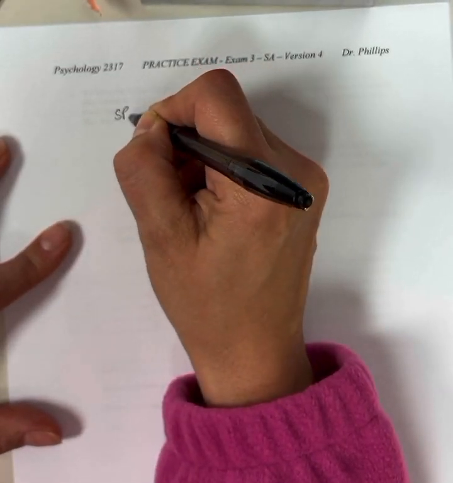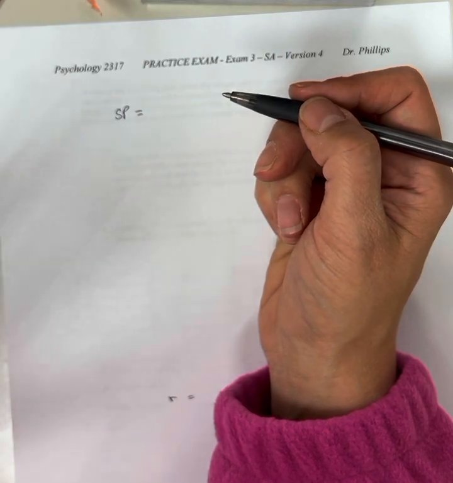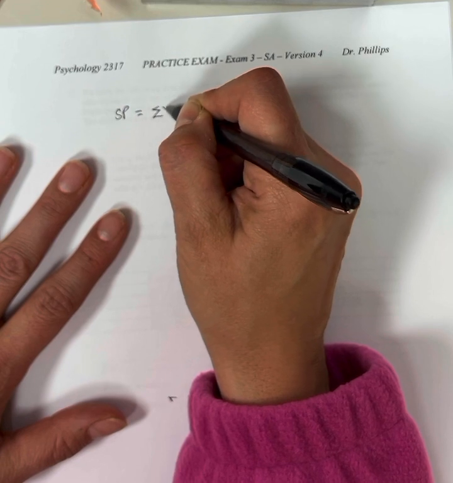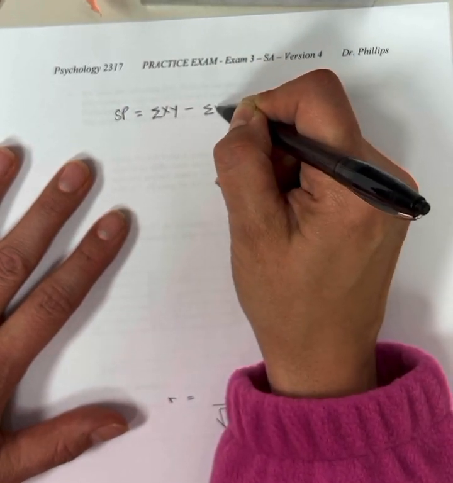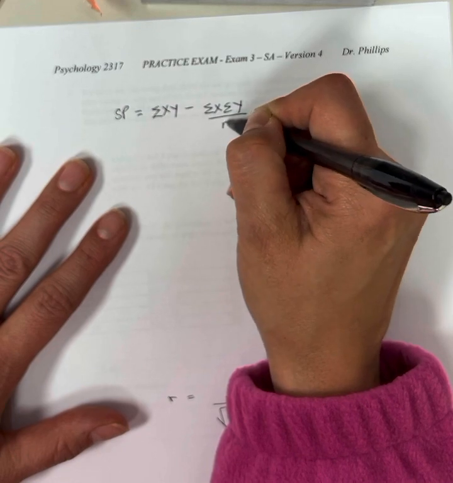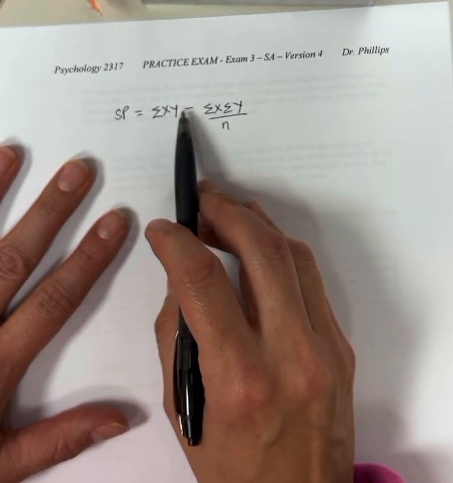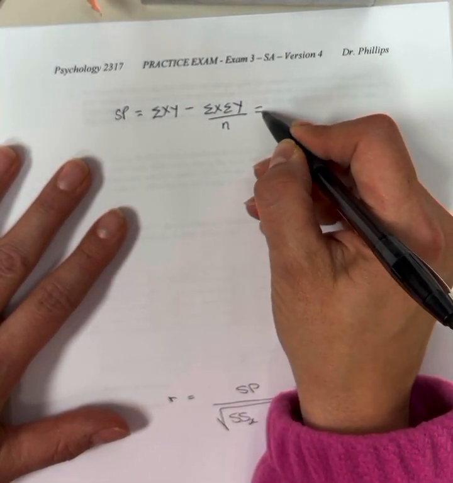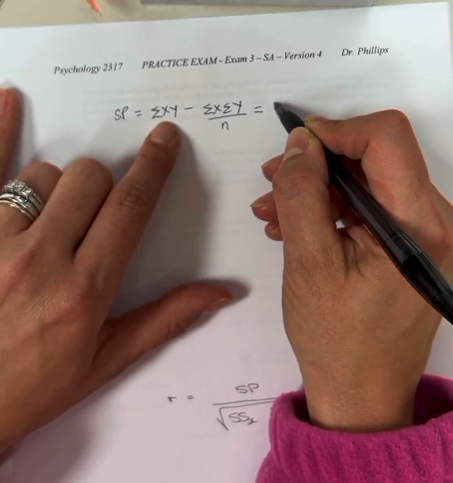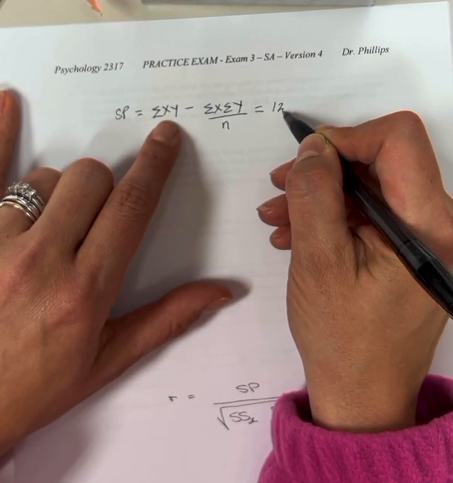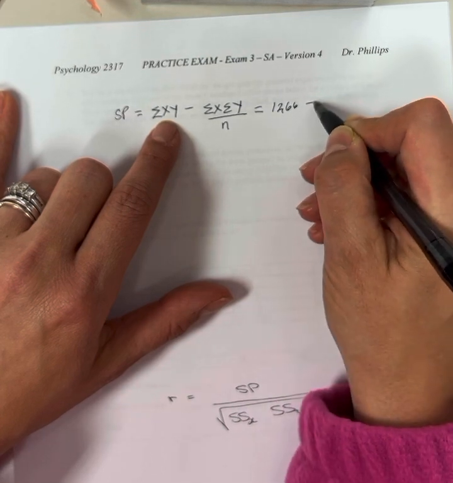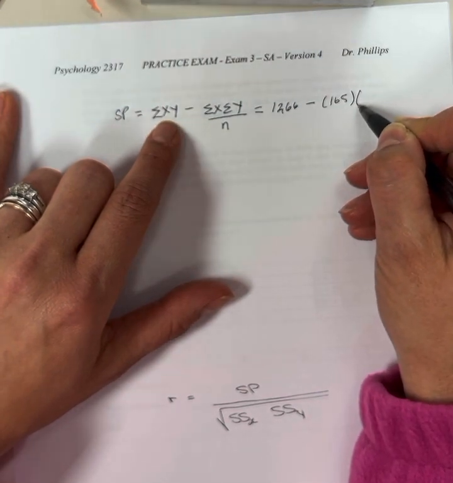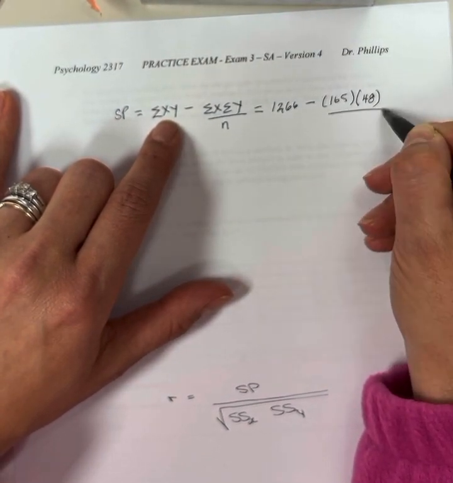So let's calculate sum of products. Based on the information we have, we need to use the computational formula. So the sum of x multiplied by y, subtract the sum of x multiplied by the sum of y divided by n. Sum of xy was 1,266. The sum of x was 165. The sum of y was 48. And n was 7.